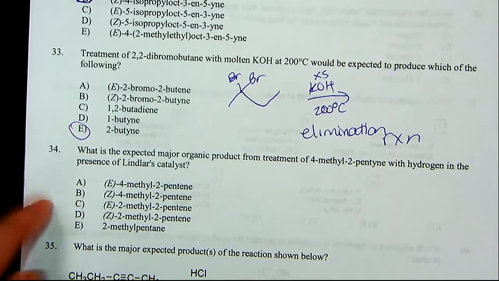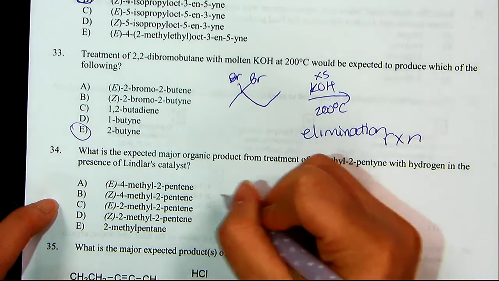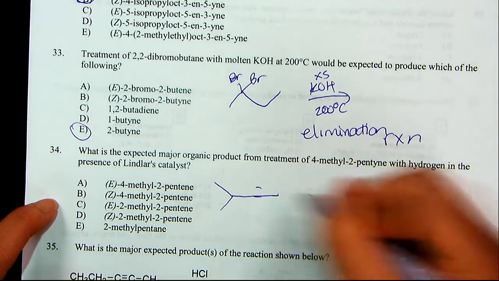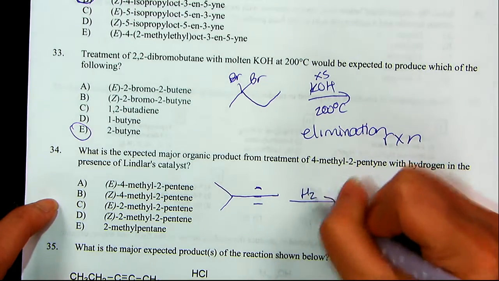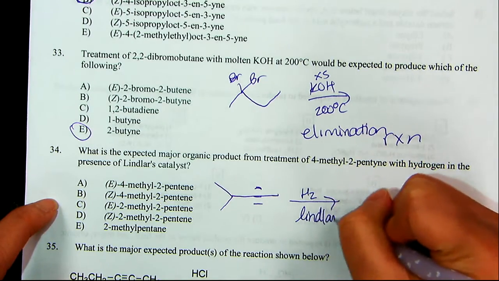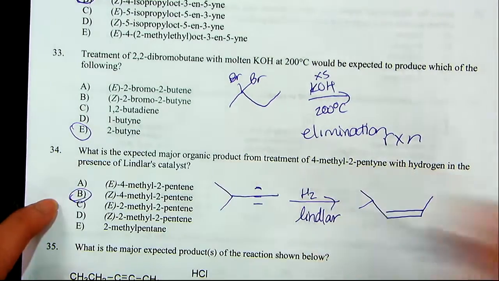What is the expected major product of the treatment with methyl hydrogen? So when you draw this out, that's a triple bond, and using H2 with the Lindlar catalyst, that should create a cis version, so you'll get B.